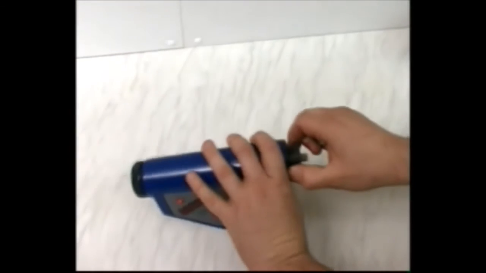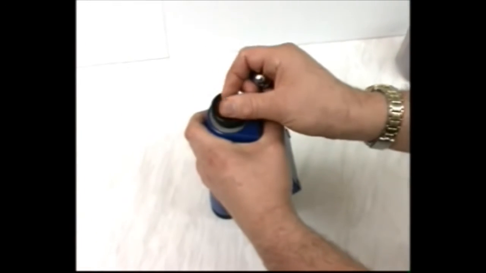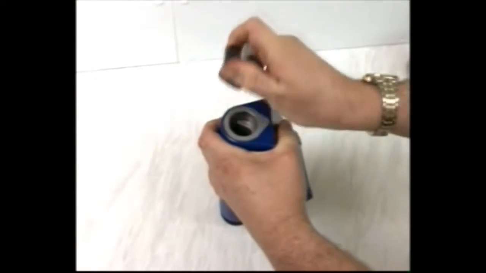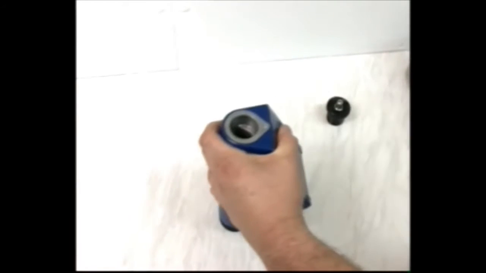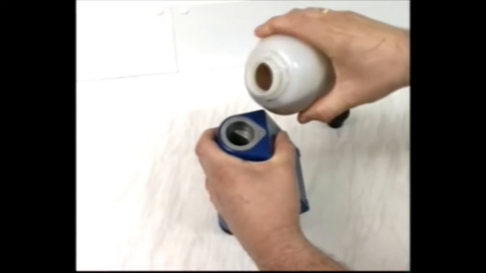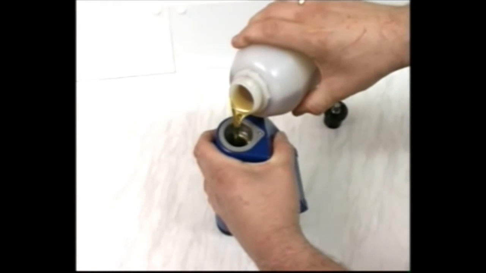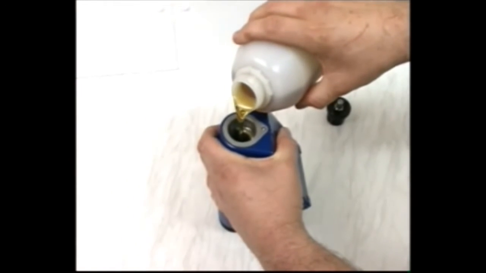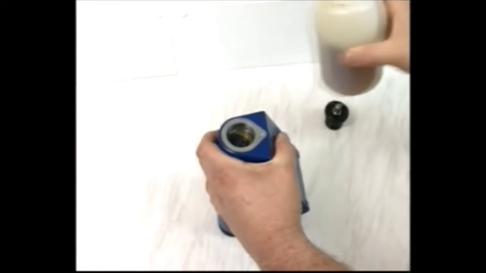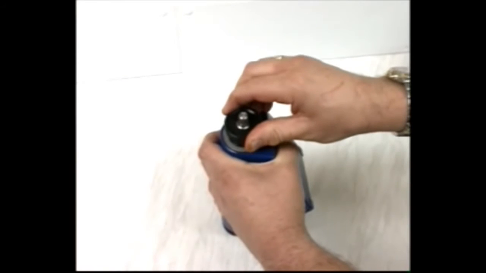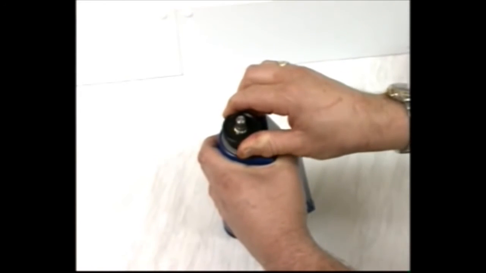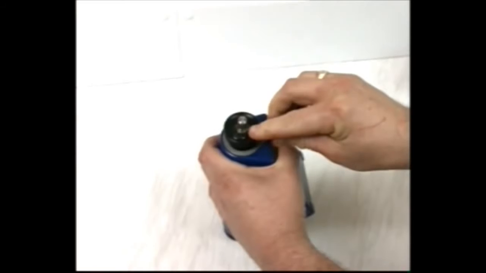To fill, hold the viscometer on its end, loosen the valve, and remove the plug from the tube. Make sure the tube is clear and clean and contains the metal ball. Fill it with the oil sample to just above the V plate. With the valve still open, push the plug in gently until any remaining air is gone, then tighten the valve and wipe away any excess oil.